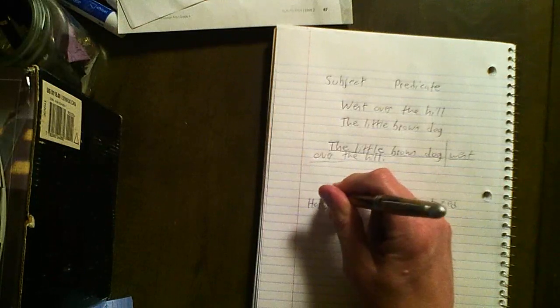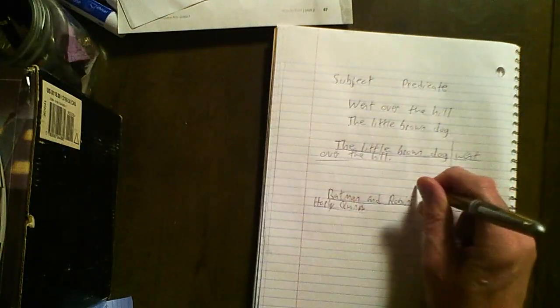Well, who or what are we talking about? We're talking about Batman and Robin. So there's our subject right here. That's our subject. Well, what about Batman and Robin? What about them? Well, they captured Harley Quinn. So we got a subject here, and then we got a predicate here. And the predicate starts here and continues down there, right? And this is the dividing line between the two. So who are we talking about? Batman and Robin. What about them? They captured Harley Quinn. So that's your predicate.